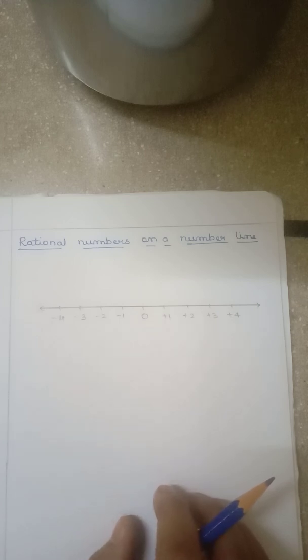That is, how to locate -3. Where to locate -3? Yes, -3 is here. So this is -3 on the number line. Here is 2 on the number line. So you know how to locate the integers on the number line. Now next we will see how to locate the rational numbers on a number line.